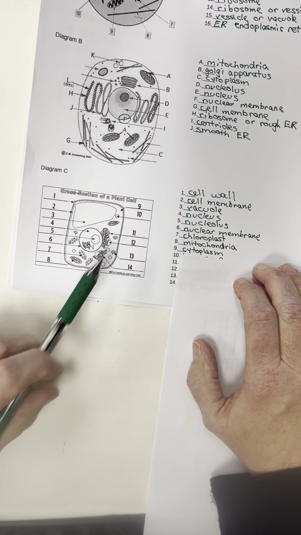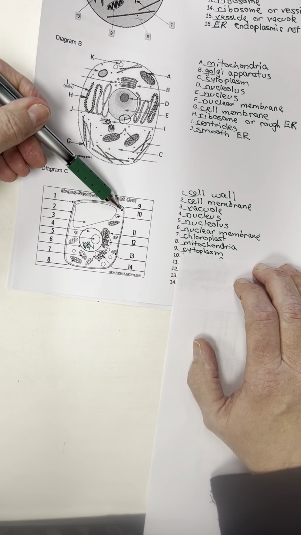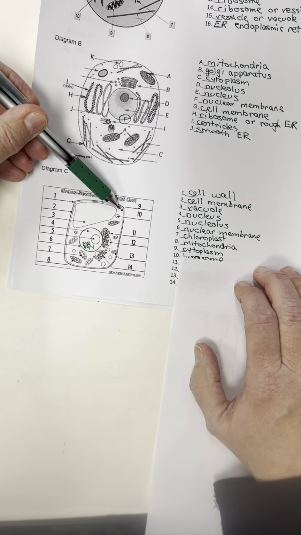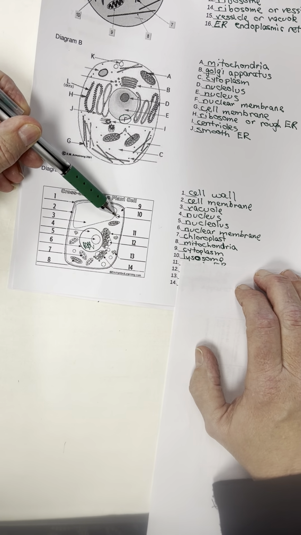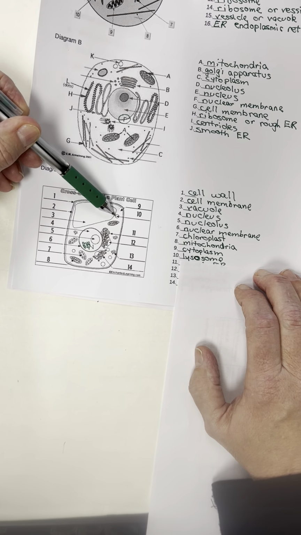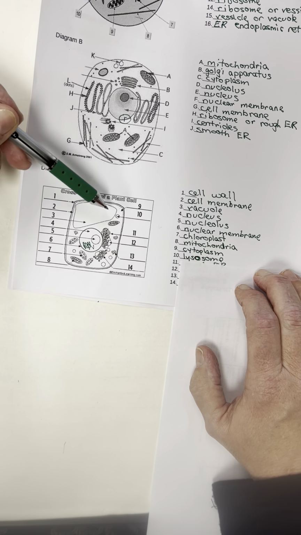Cytoplasm is number nine. It seems to be pointing at nothing. Ten I put as a lysosome because we're not going to confuse it with the vacuole in a plant cell. Vacuole's great big.